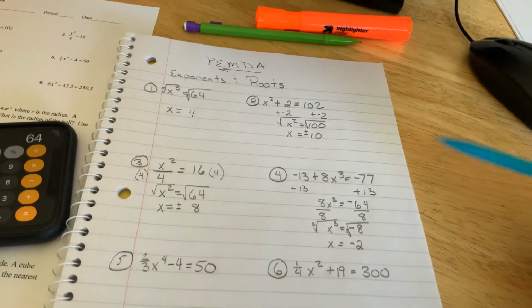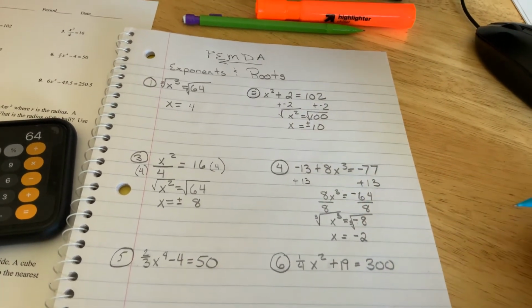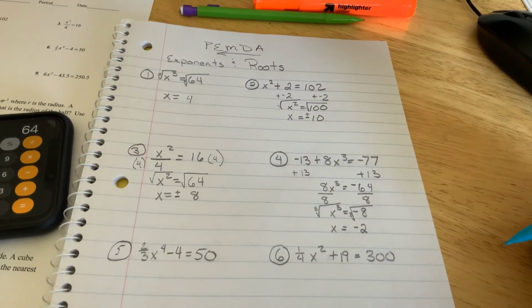And remember, the awesome thing about all this stuff is you can always plug your answer back into the equation and you'll know you're correct if it works out.